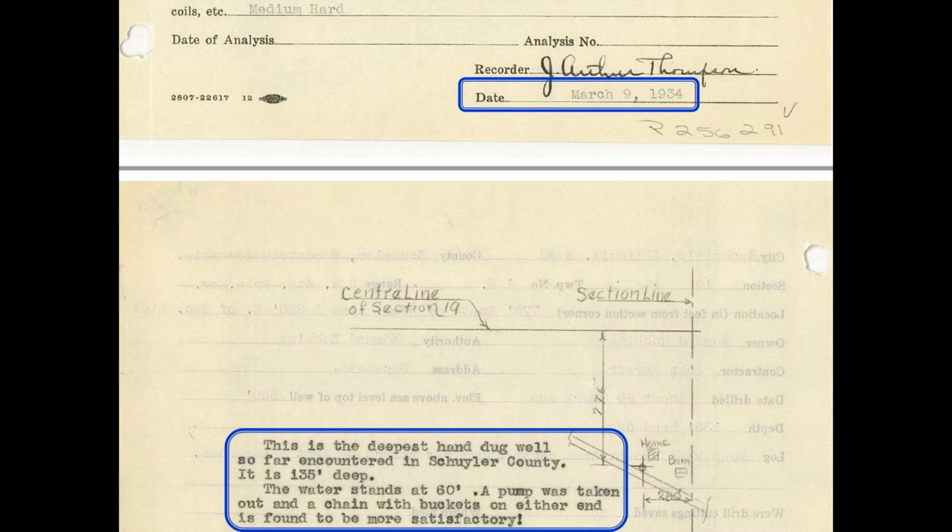And when you think about that today, well, you drop a submersible pump in a well, it's pretty easy. But the pump they're talking about is the old hand pump, like you might have seen at your grandparents' house when you were a kid. And if you think about it, water level at 60 feet, I imagine we're looking at well over 100 pumps before you even get your first drop of water out of that. So I understand why a bucket might have been a better solution.